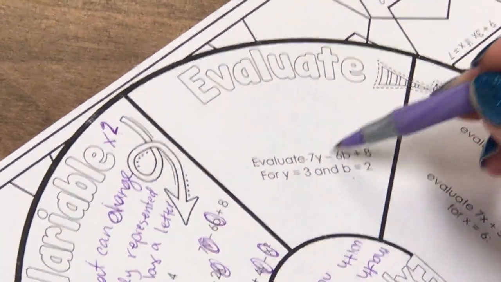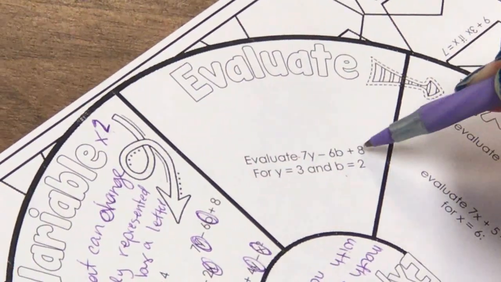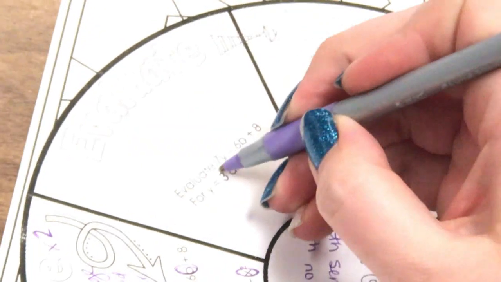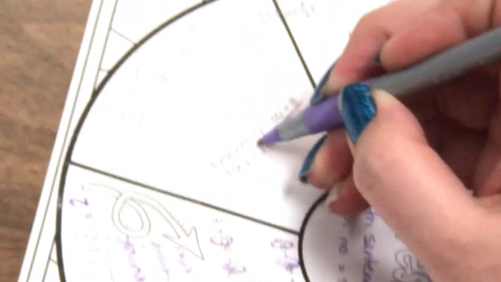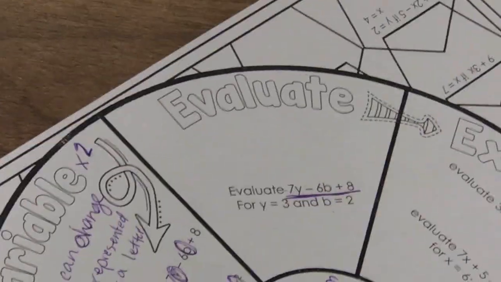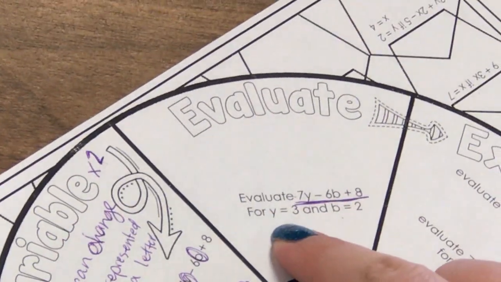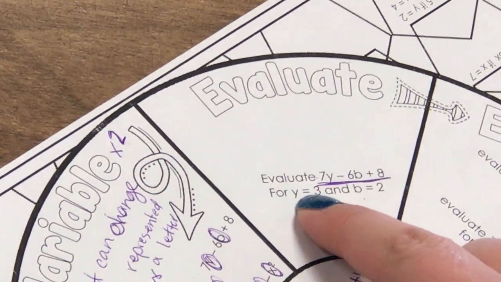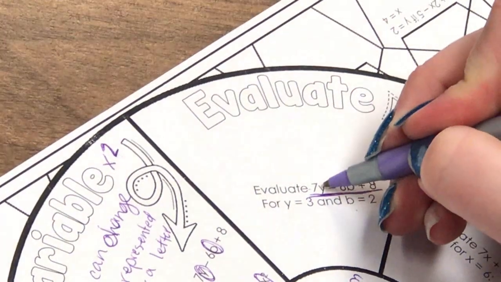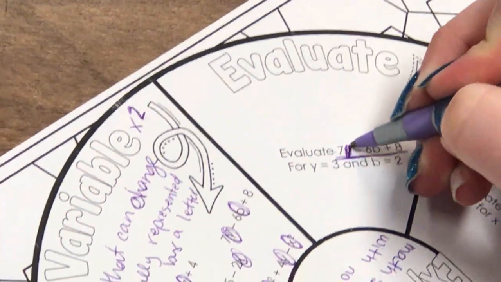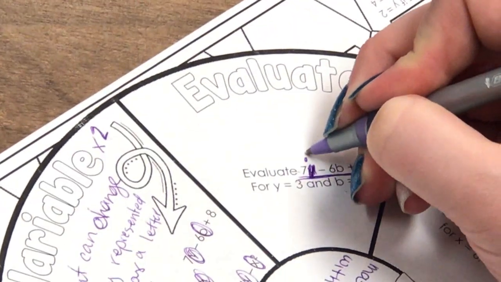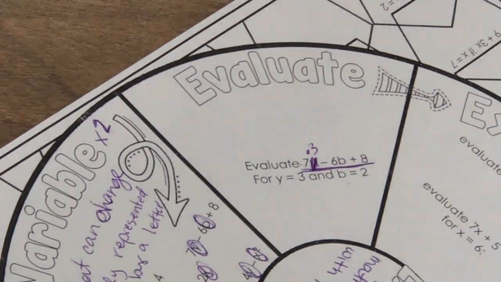Evaluate 7y minus 6b plus 8. This is your expression. But then if you look at the second line, y is equal to 3. So you need to cross out this y, and you need to put times 3 in its place.